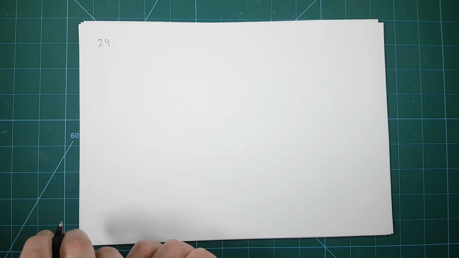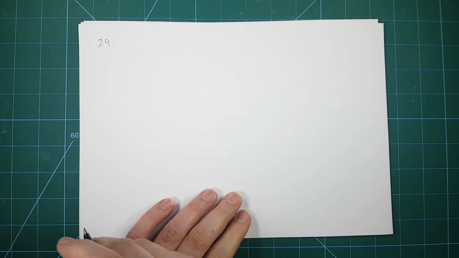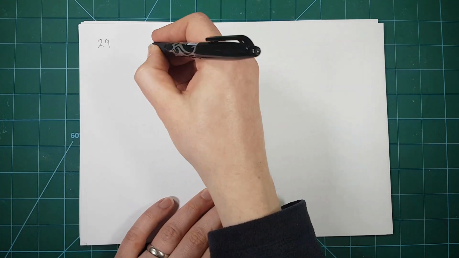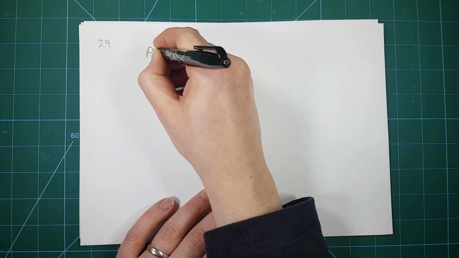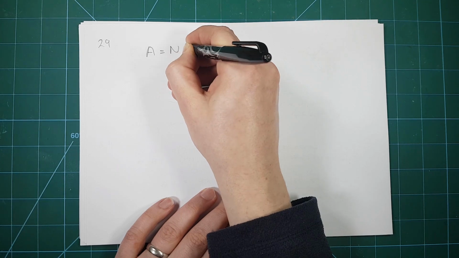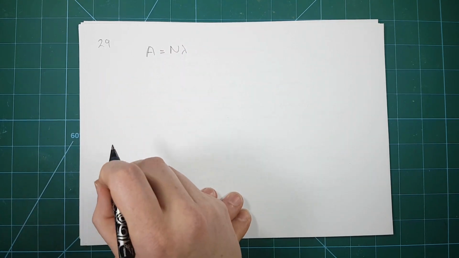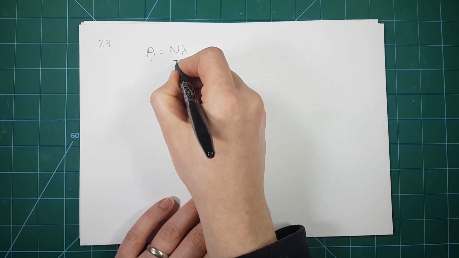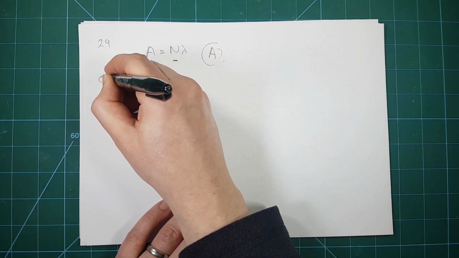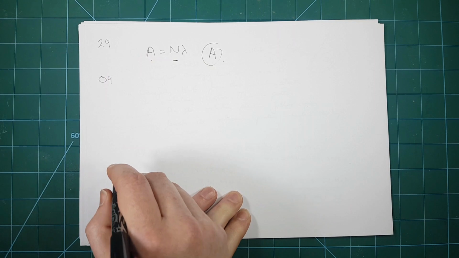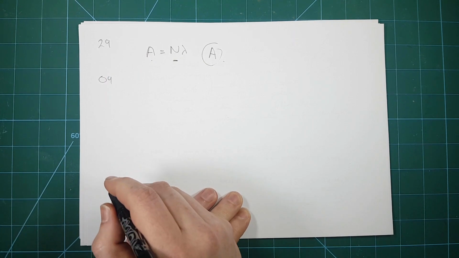Question 29 is from the 2020 paper, and you have various quantities about a decay, and you need to remember that the activity is equal to n lambda, so the activity is directly proportional to n, which is answer A. Question 9 now, which is from June 2020.